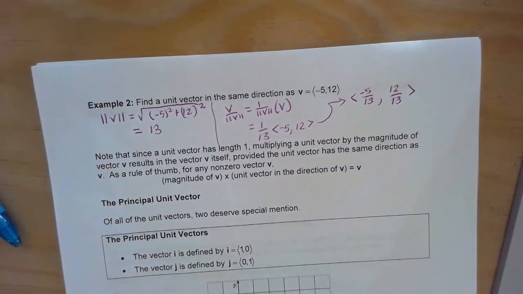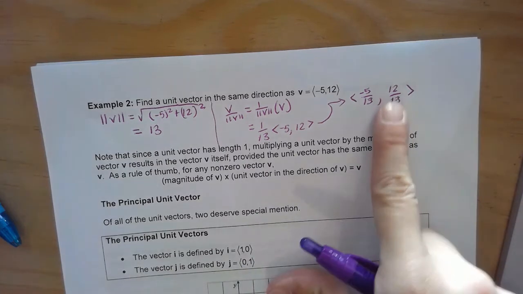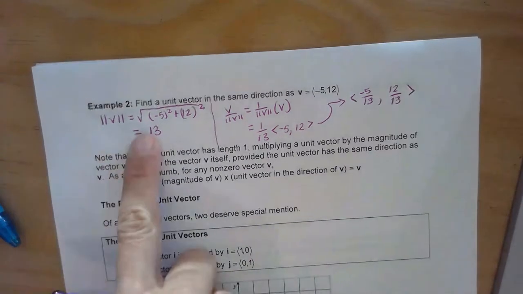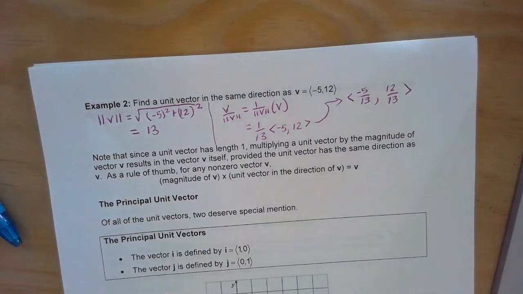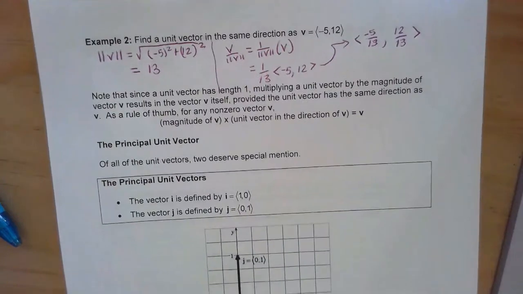Awesome. So note that since a unit vector has a length of 1, multiplying a unit vector by the magnitude of vector v results in the vector v itself, providing the unit vector has the same direction as v. So the magnitude of v times the unit vector equals v. The other way around, if we did this unit vector times the magnitude, we would get back to vector v. Makes sense.